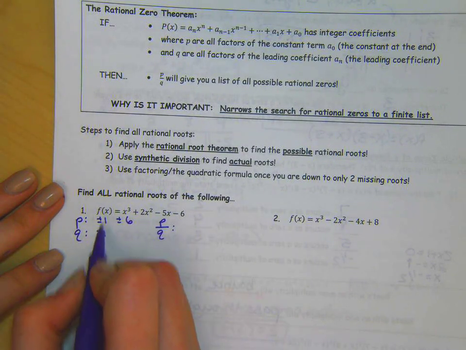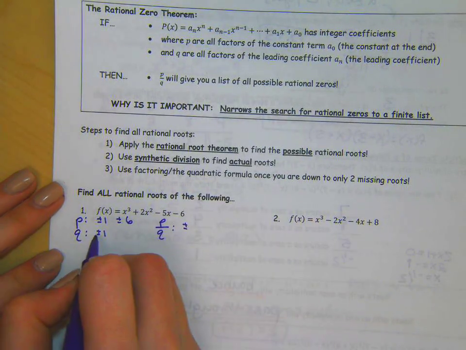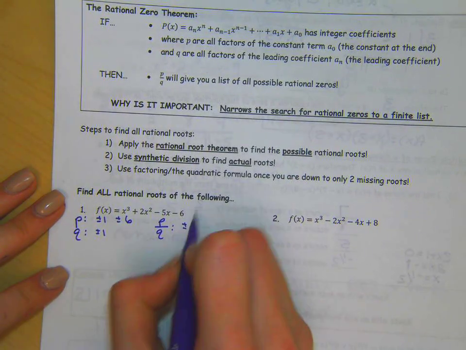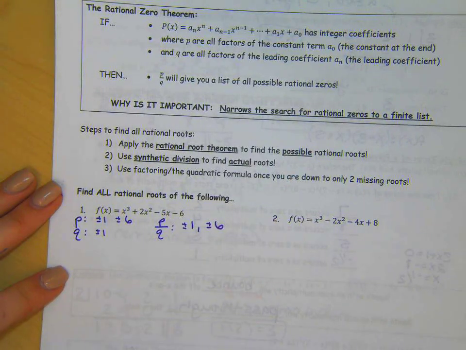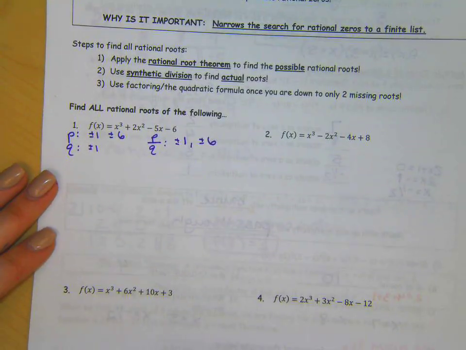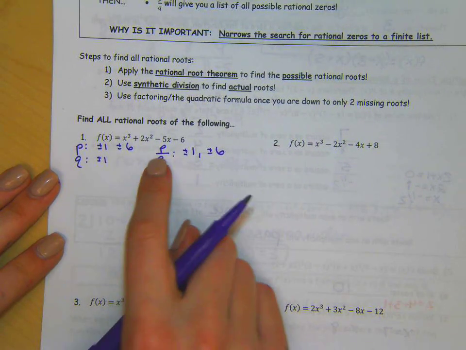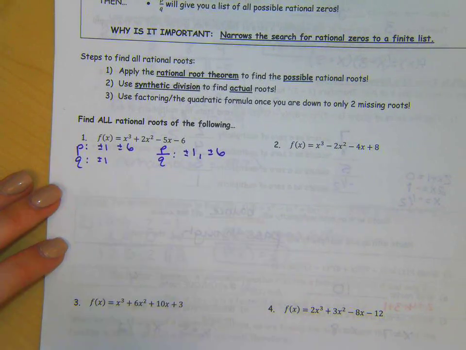What if I have positive 1 over negative 1? That's negative 1. So when our Q is plus or minus 1, our P over Q is going to end up being the same thing as P: plus or minus 1 and plus or minus 6. I'll show you how that changes when our leading coefficient is not plus or minus 1. So P over Q is plus or minus 1 or plus or minus 6.